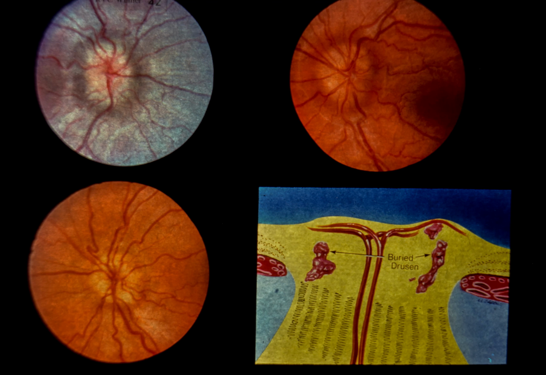Lower right. The artist's sketch shows that the location of buried drusen with respect to the optic disc surface may vary considerably. Drusen that are located just beneath the disc surface may be easily seen with the ophthalmoscope, while drusen located deep to the disc surface may be invisible, producing elevation of the optic disc without edema.